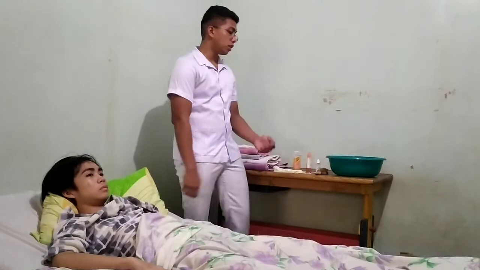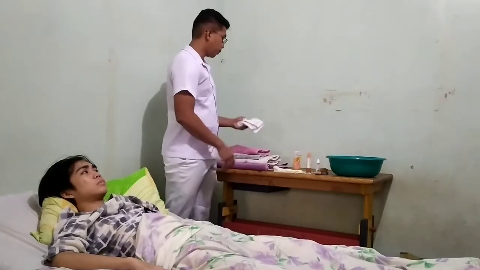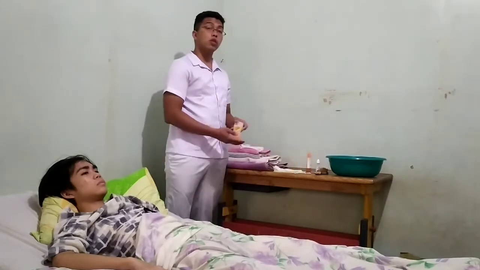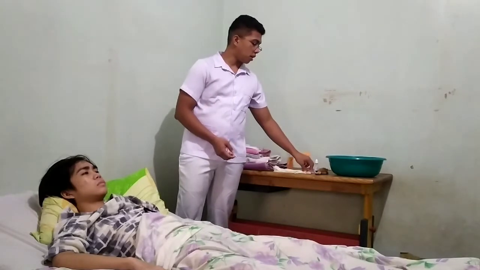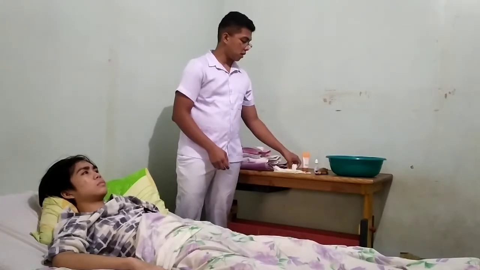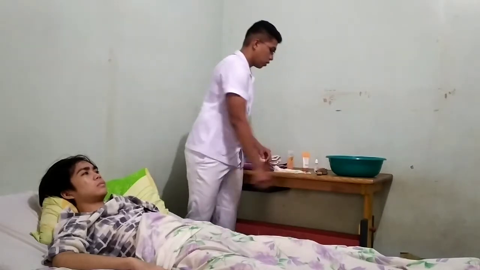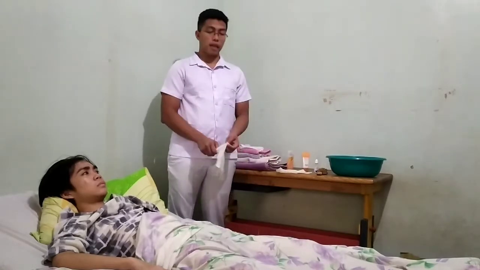Next is to prepare the necessary equipment for our assessment. First is the wash basin with lukewarm water. Then a washcloth, a bath towel, a bath blanket, liquid soap, moisturizing lotion, an eyedropper, a deodorant, eye patches, a hair comb or hair brush, then working gloves. First, we wear the working gloves.